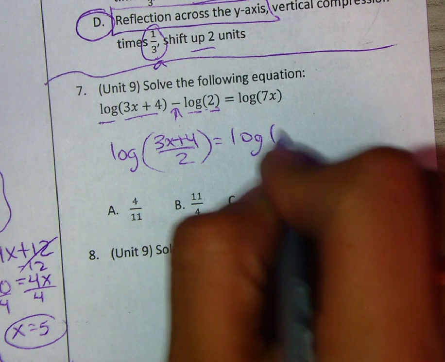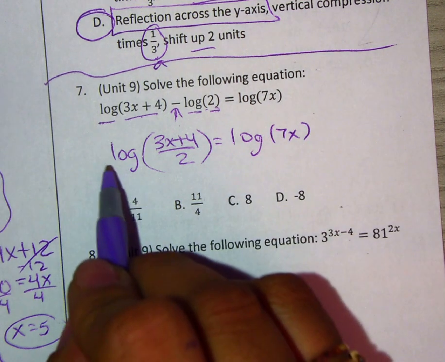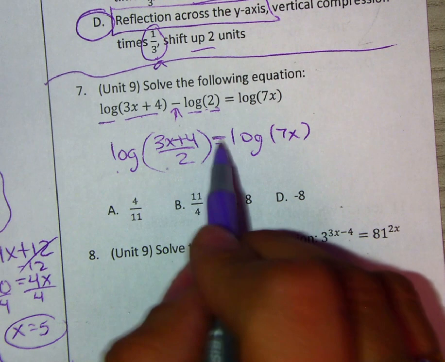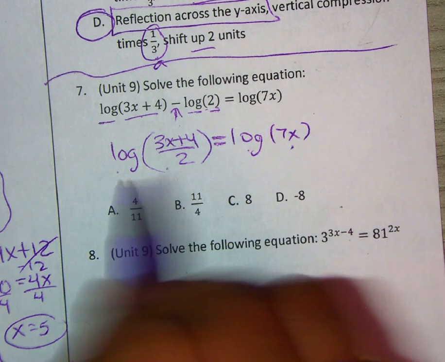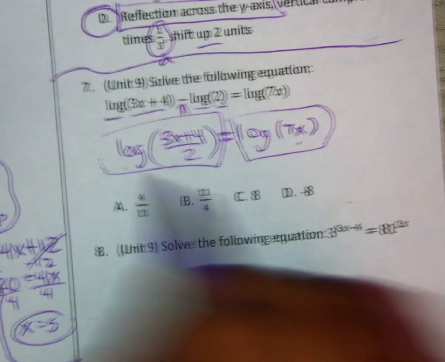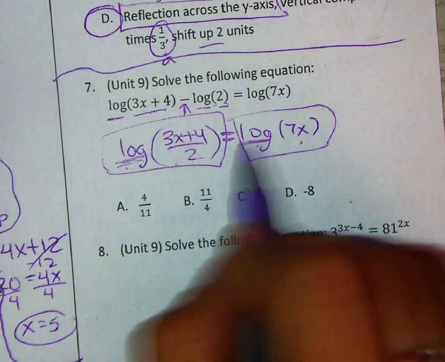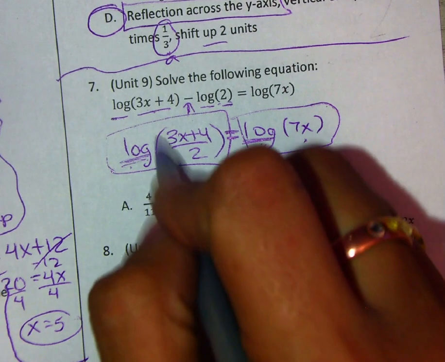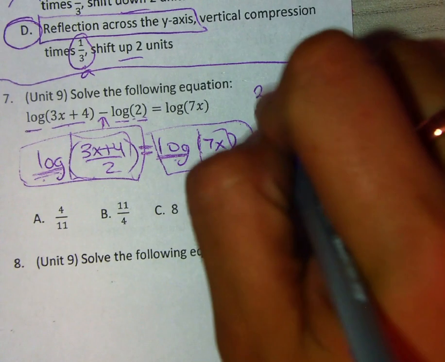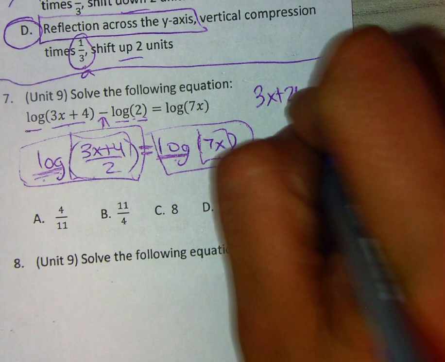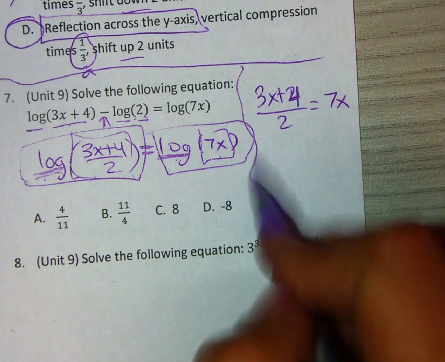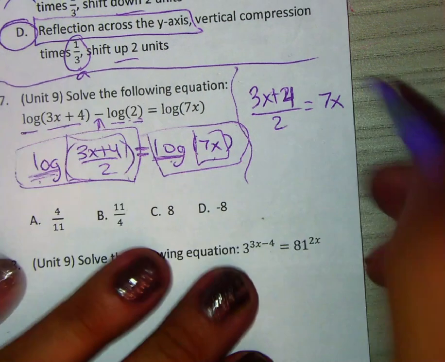Now that we condensed it, we are going to notice that on the left side, we have a log with an argument, and on the right side of the equal sign, we have a log with an argument. And if these two are equal to each other, and they have the same log, we can assume that the arguments are the same. So we're going to write 3x plus 4 divided by 2 equals 7x.